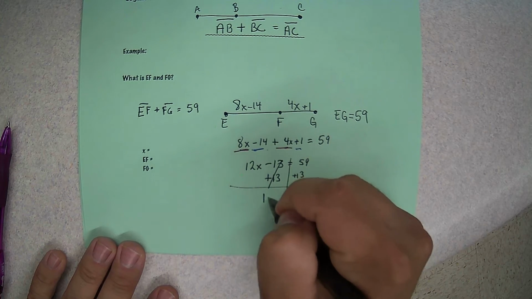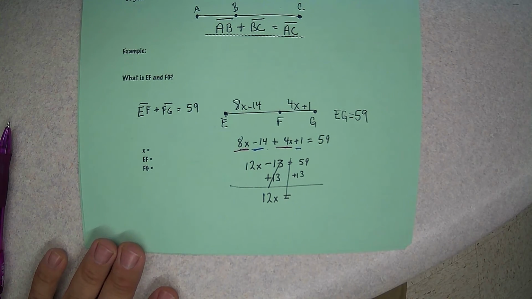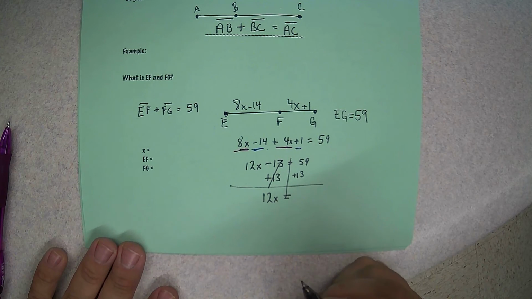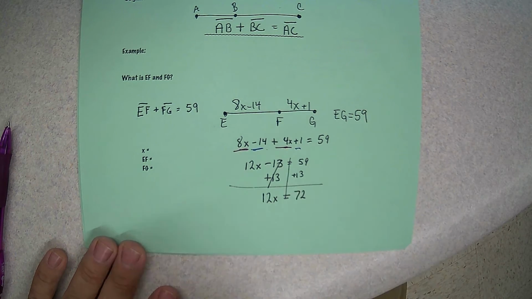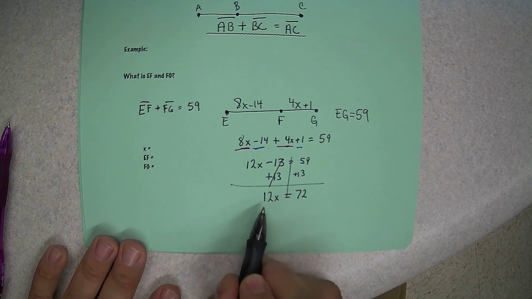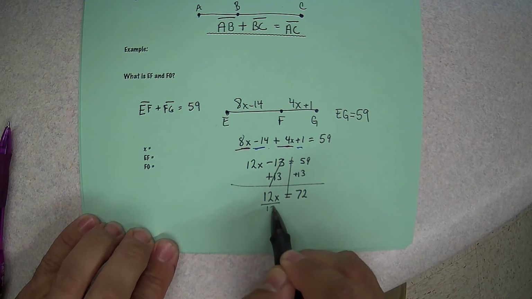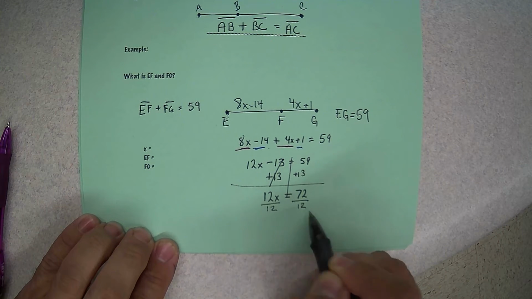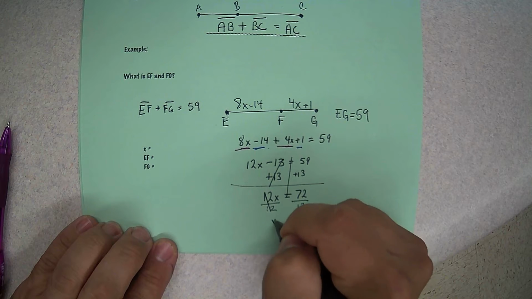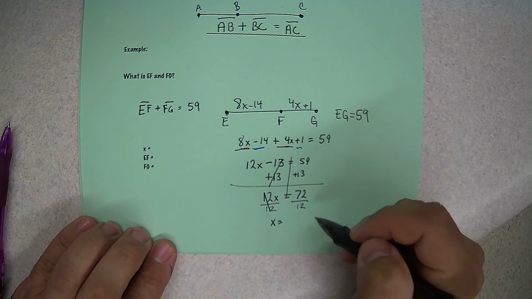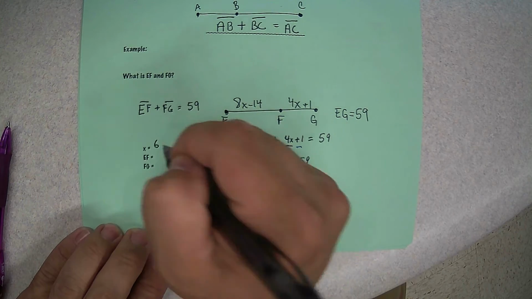We're left with 12x on this side equals 59 plus 13, which is 72. 12 times x, so we undo the multiplying and we divide. 12 divided by 12 goes away. We're left with x equals 72 divided by 12, which is 6. So x is equal to 6.